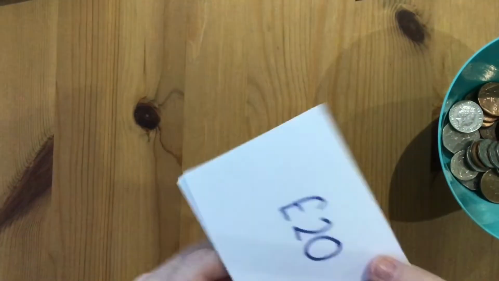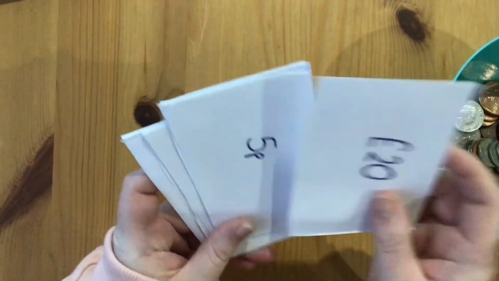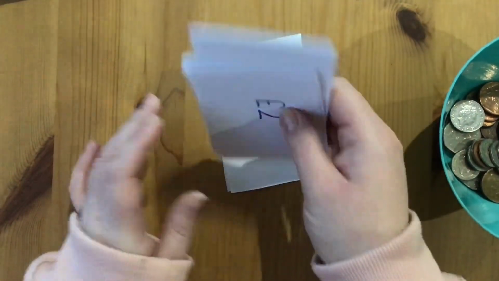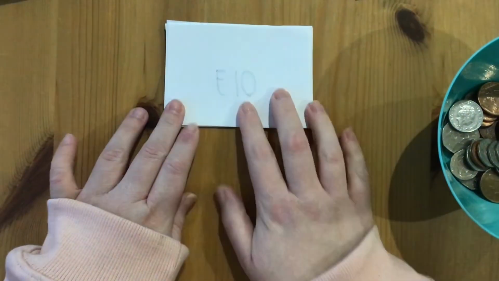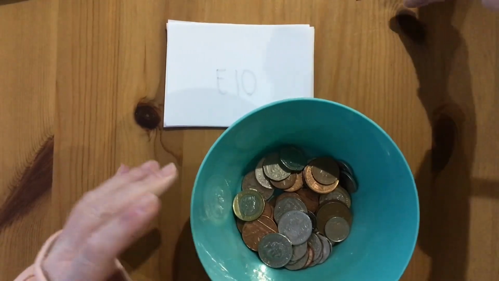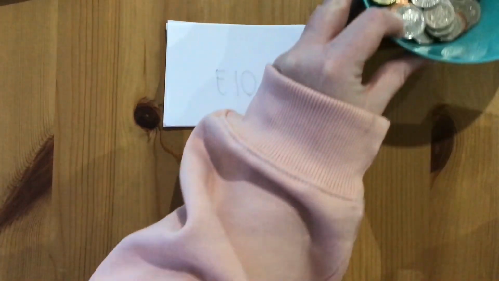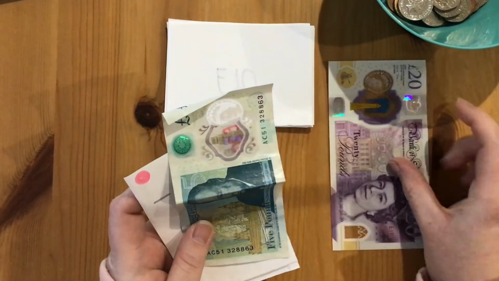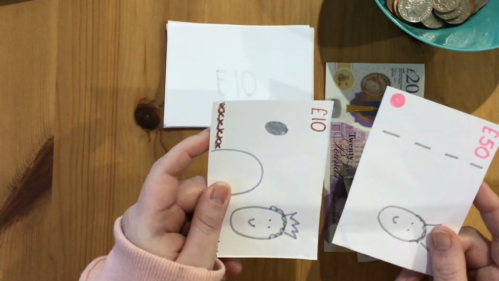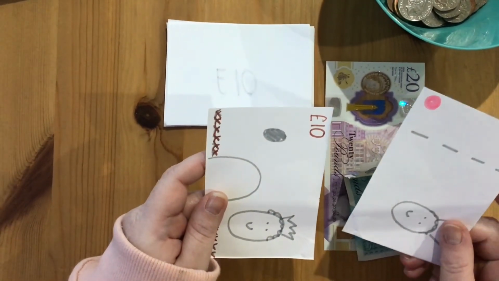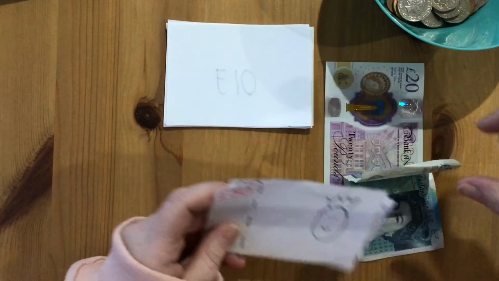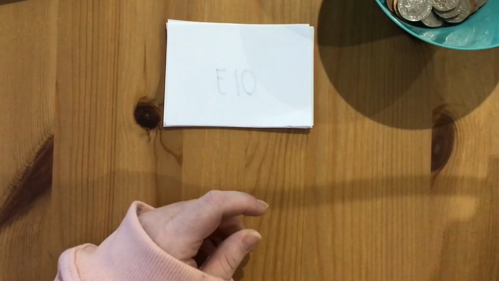So on some paper, I've just chopped up some paper, and I have written all the amounts that we might have, and I've just mixed those all up, and I'm going to place those face down. And then I've raided my piggy bank, and I've got lots of different coins, and I did have a look in my purse, and I didn't have all the notes. I had a £20 note, and I had a £5 note, so I've made myself a £50 and a £10. So if you haven't got them at home, you could always make them, or if you have a printer at home, you could print them. But I don't even have a printer either, so making them is just as good. Now I'm going to play the activity.